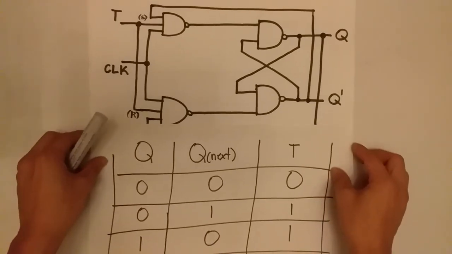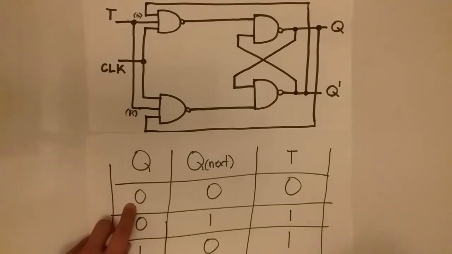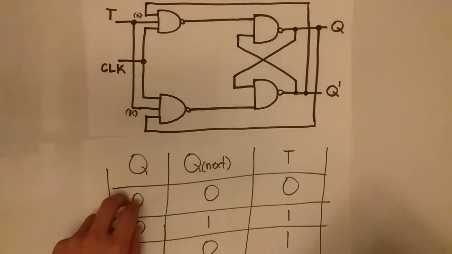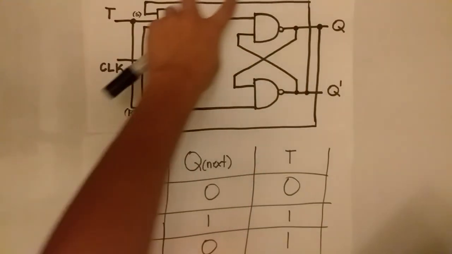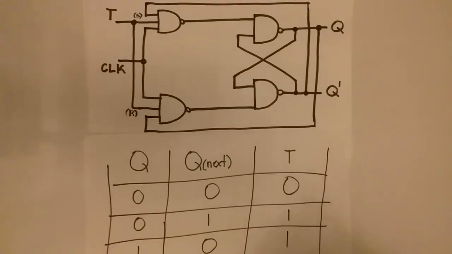Let's have a look here. So as you can see, if the output Q is equal to 0, then the upper NAND is in enable state, and the lower NAND is in disable state condition.